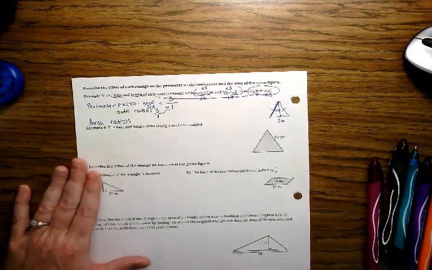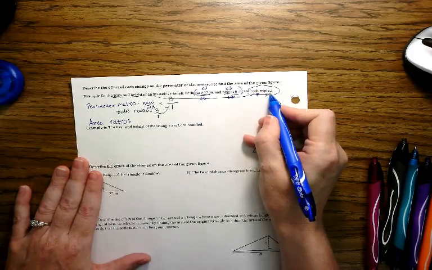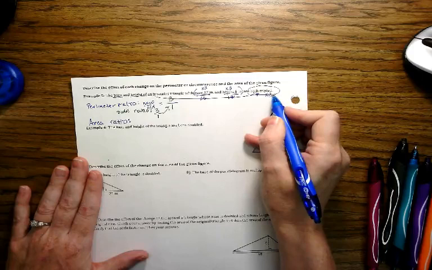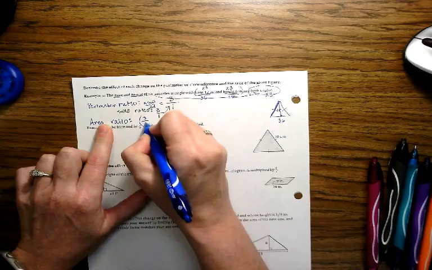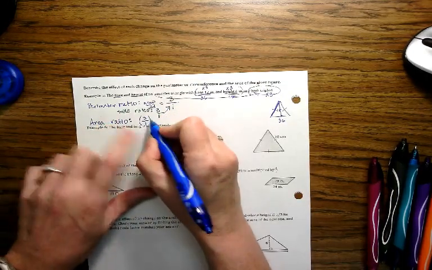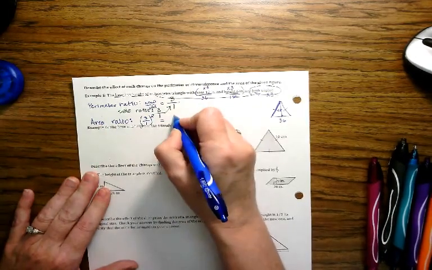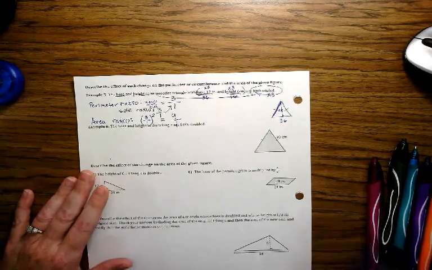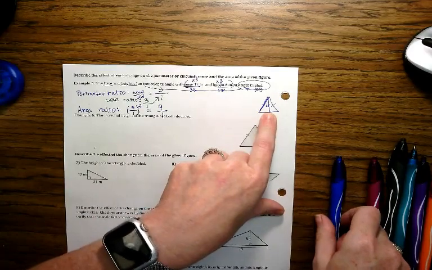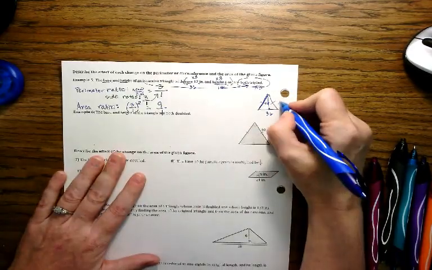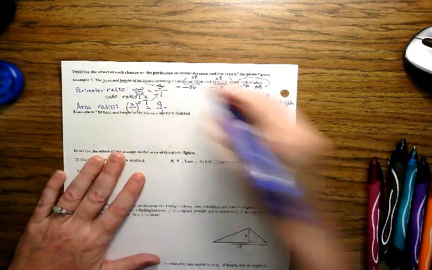Okay. For the area ratio, what did I do to both of these things? I tripled them. And so, to get my area ratio, I have a 3-to-1 for my perimeter, and what do I do to my perimeter ratio to get my area ratio? Square it, which gives me 9 over 1. Could I have found my area? Sure. Remember, area of a triangle is what, 1/2 base times height? Yep.